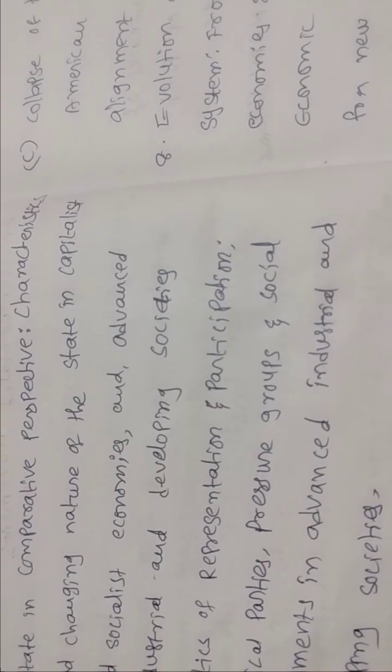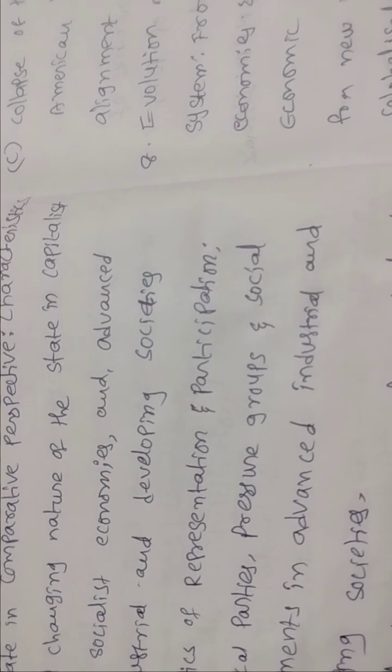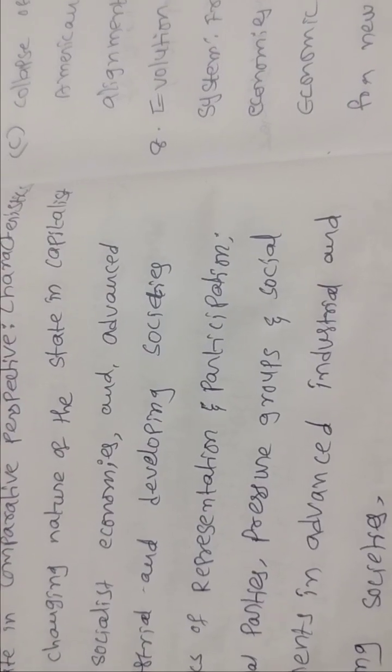This is the first chapter. Second chapter is state in comparative perspective, characteristics and changing nature of the state in capitalist and socialist economies and advanced industrial and developing societies.